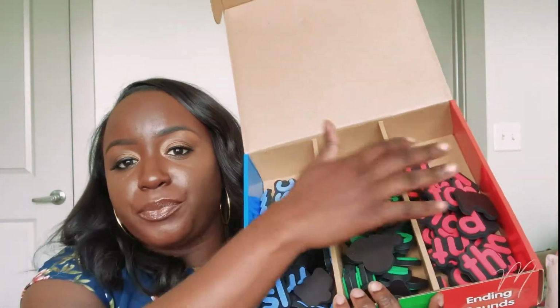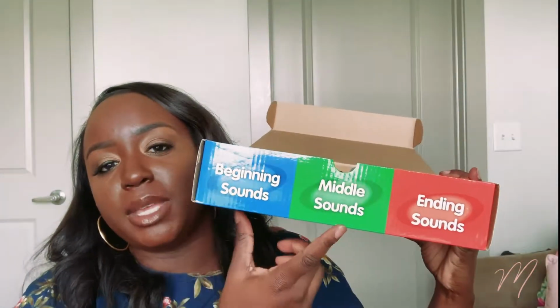So it has the vowels that are green, and it has the blends, digraphs, all kinds of things. And it has them in beginning, middle, and ending sounds. So that's why they're color coded. So it's really helpful just to pull out while we're working on a specific skill. All right, so those are that.